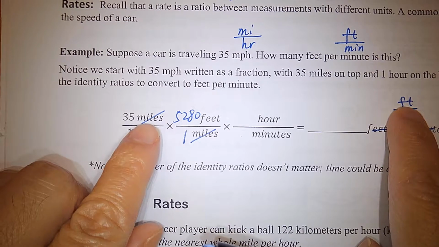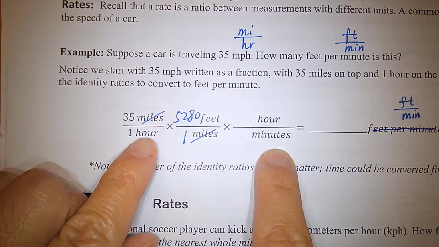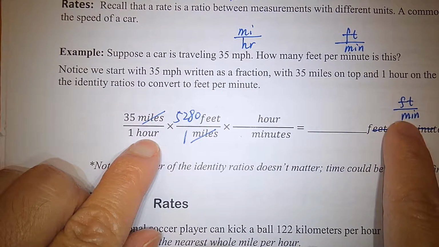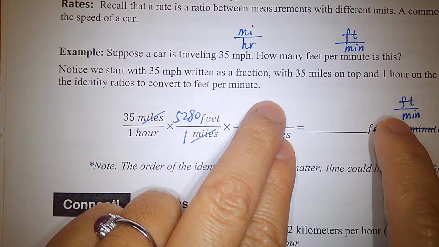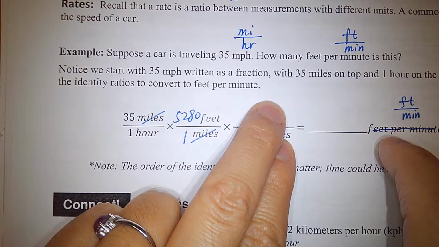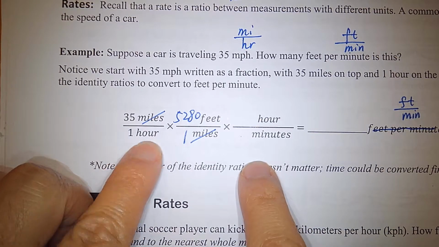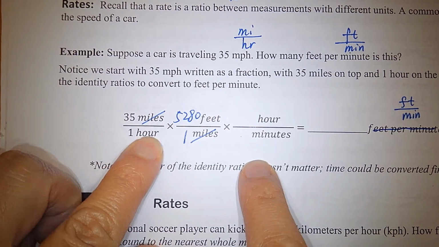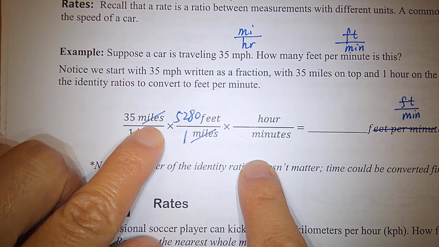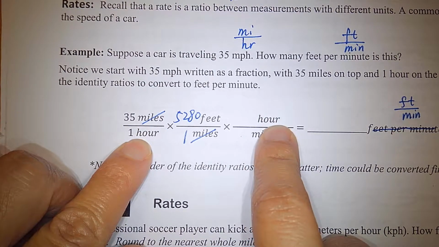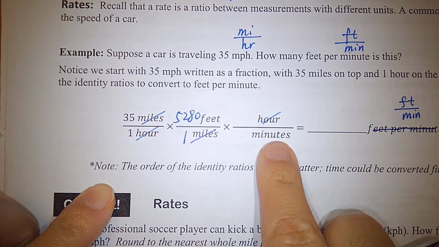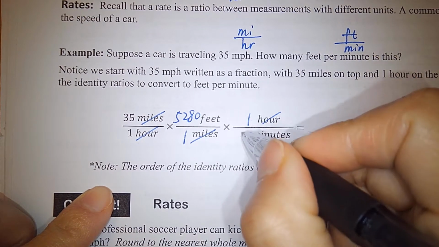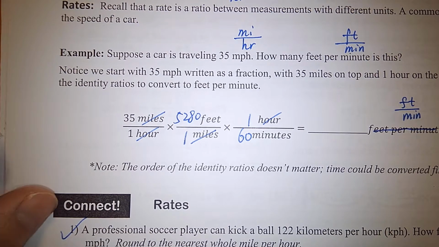Then we'll convert the time from hours to minutes. What is the relation between hours and minutes? Every 1 hour equals how many minutes? 60. Because the unwanted unit is on the bottom, in order to cancel it out, we have to put hours on the top this time. So hours cancel out, and we know every 1 hour equals 60 minutes.